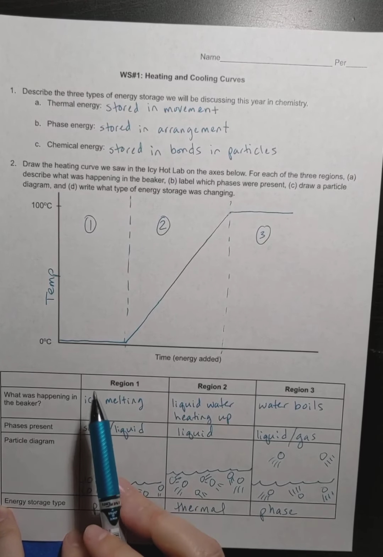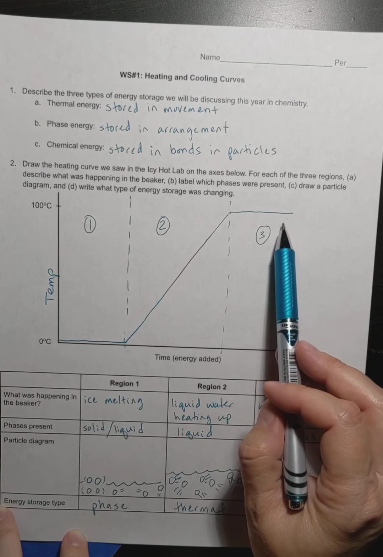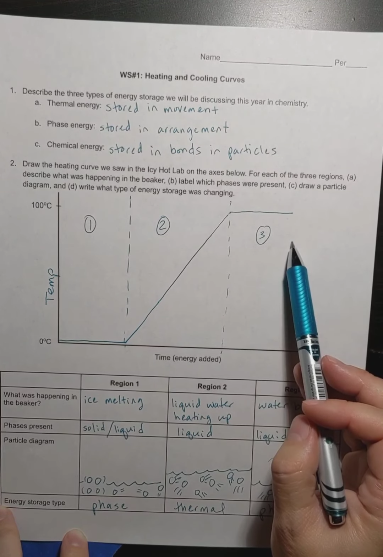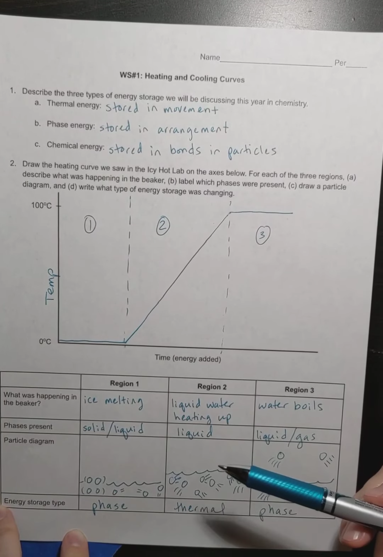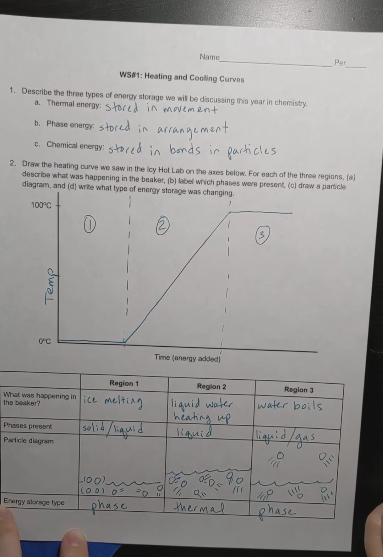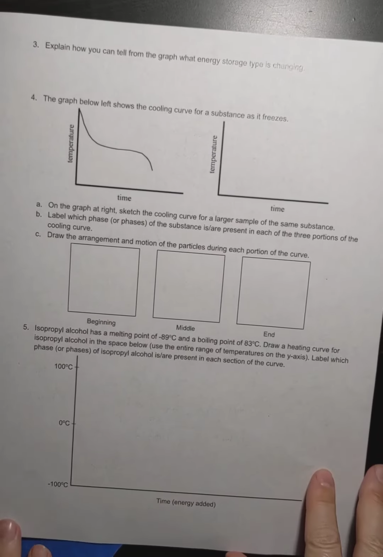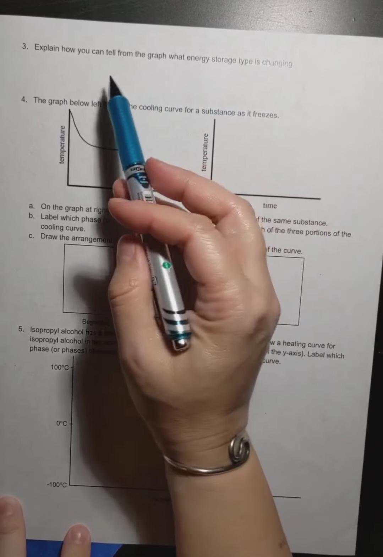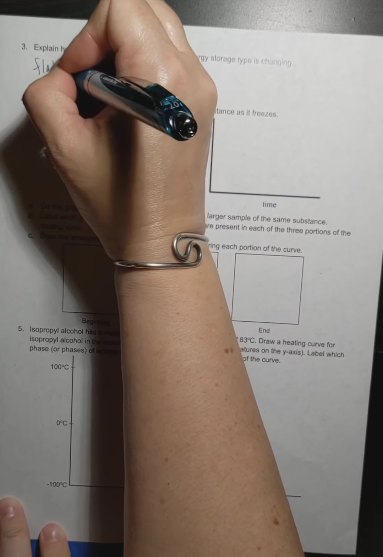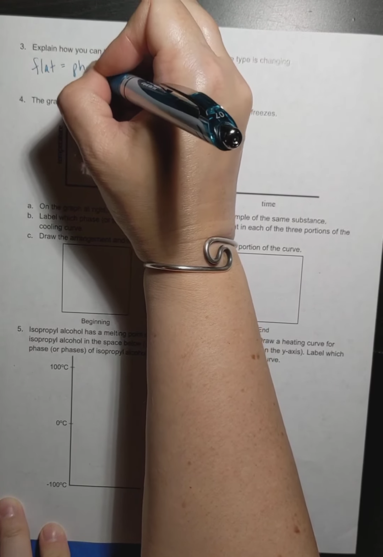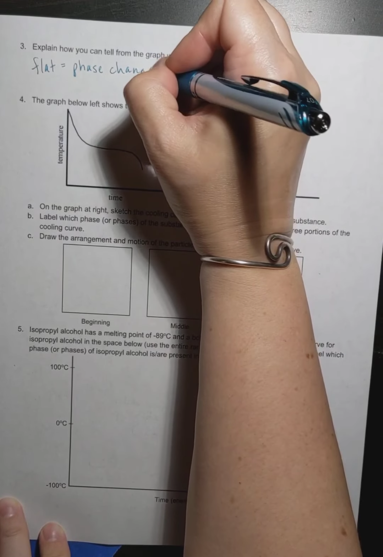So anytime on a graph like this that it is flat and there's no temperature change, you know there's a phase change, and it's phase energy that is changing. And anytime the temperature changes, you know that there is no phase change and it's the thermal energy that's changing. All right, so going to the back. This first question is asking what I just said. How can we tell if it's changing? So just to reiterate, flat is a phase change because there's no temperature change.